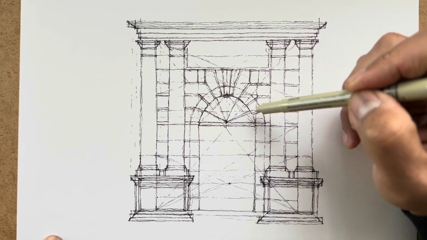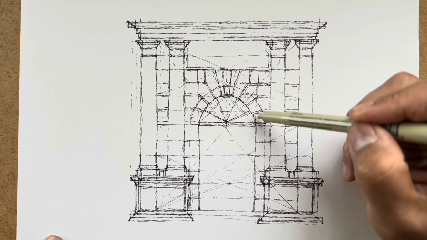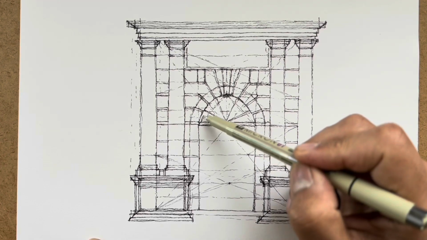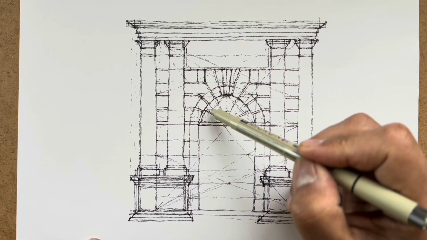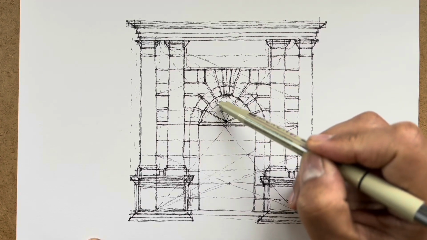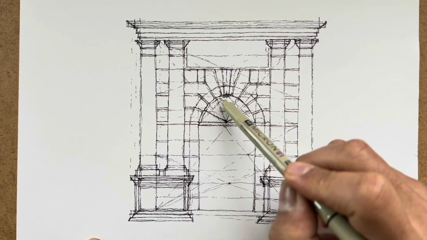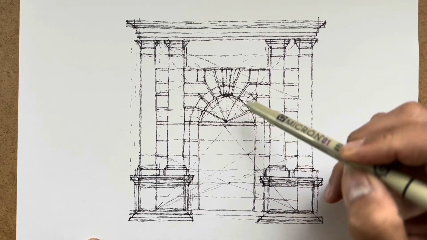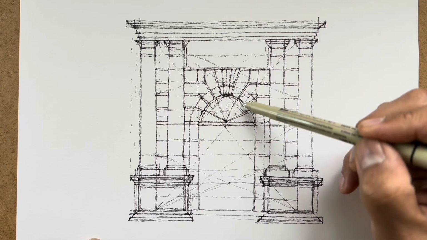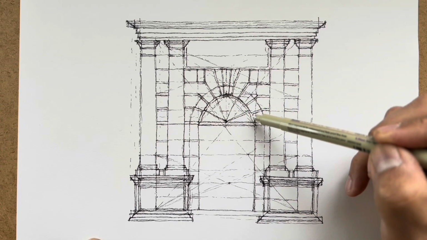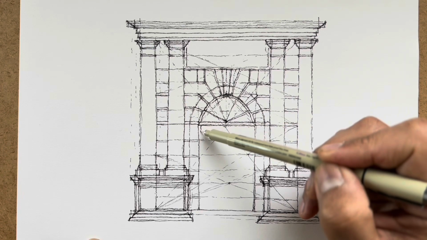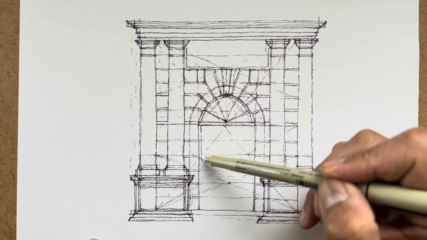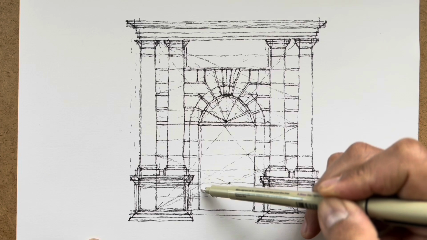So now I just need to readjust this semi-circular shape. It's not perfect. You won't be surprised. You won't be able to do a perfect round shape using merely hand drawing. But in this exercise, I'm not going to use any tool that makes a round shape, just hand drawing.